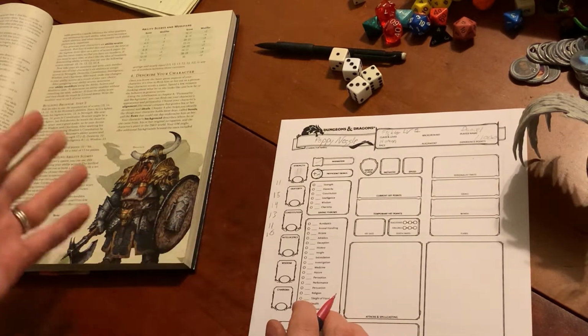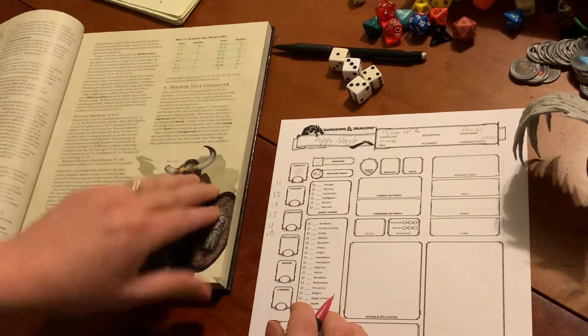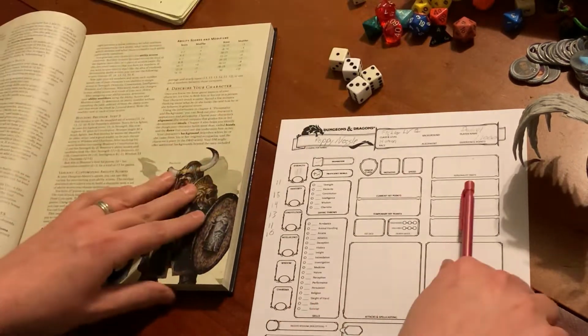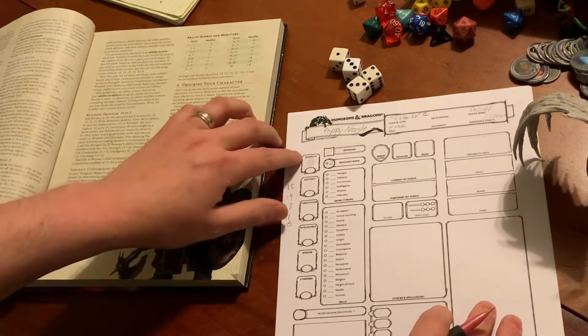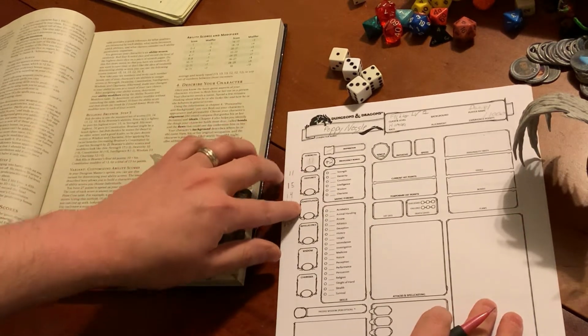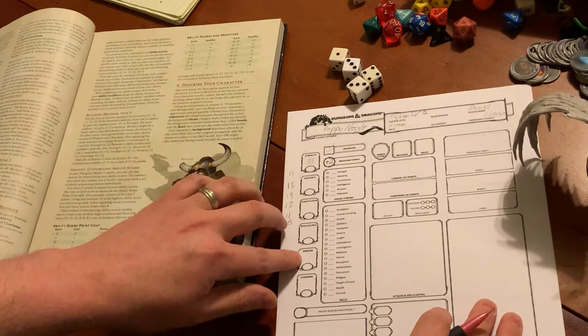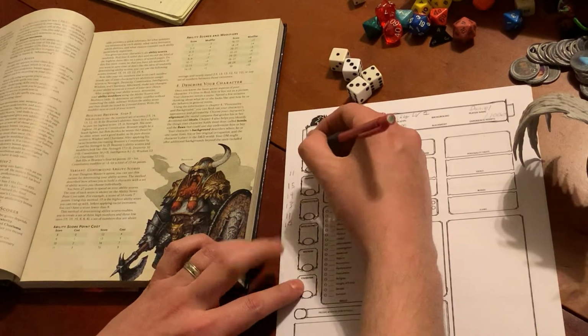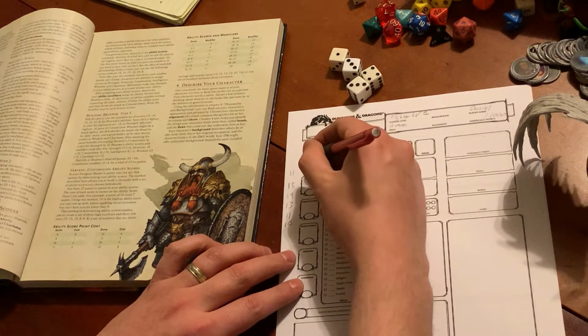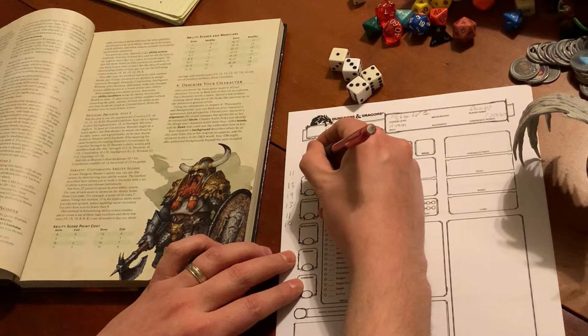So that's decent stats. They're not crazy. They're not terrible. Pretty average. And I get to choose what I'm going to put those in. So among strength, dexterity, constitution, intelligence, wisdom, and my charisma score. All right, so since I'm a fighter, I'm definitely going to put the highest number in my strength because I'm going to be a big bulky boy.